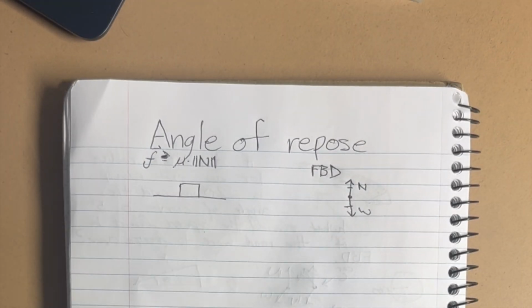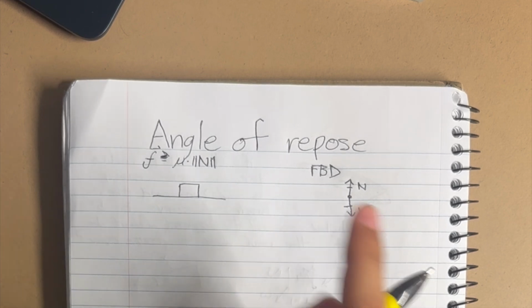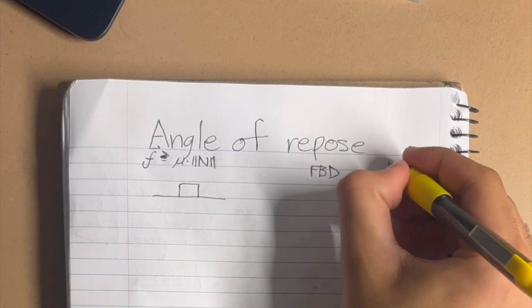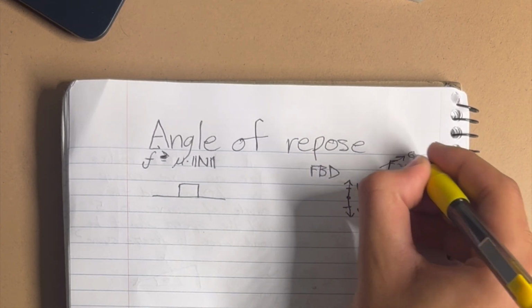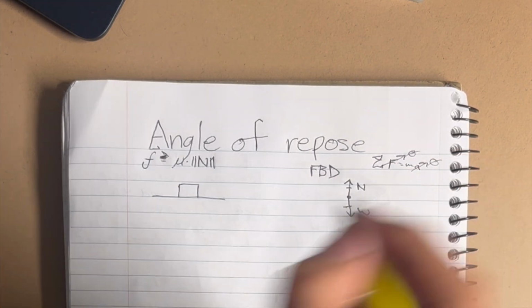Pretend those arrows are neater. And you can say that this object is therefore at rest because the net force is equal to 0. So force equals mass times acceleration. If net force is equal to 0, then the acceleration is equal to 0.